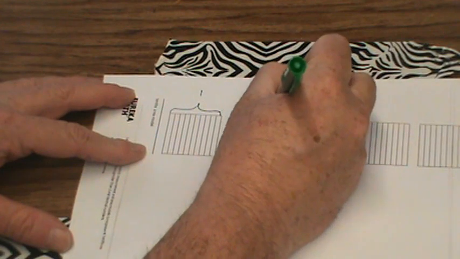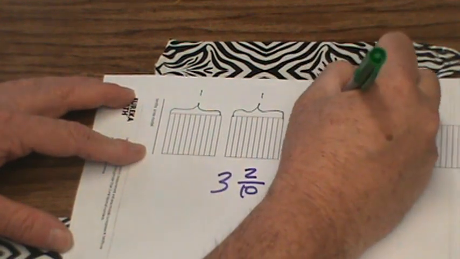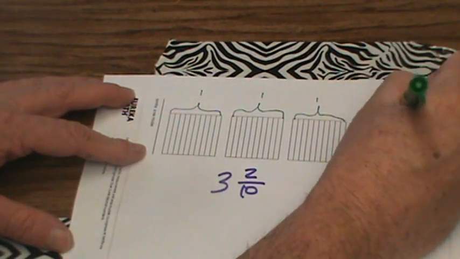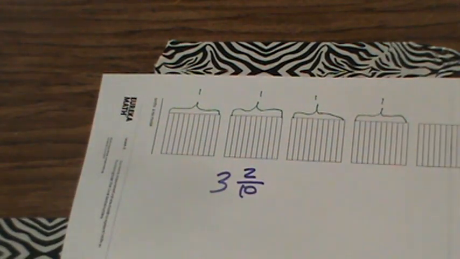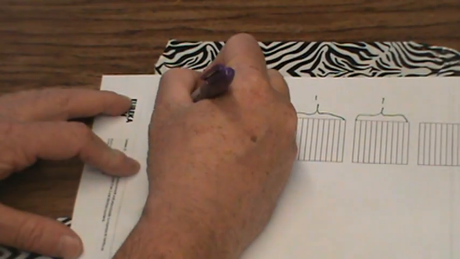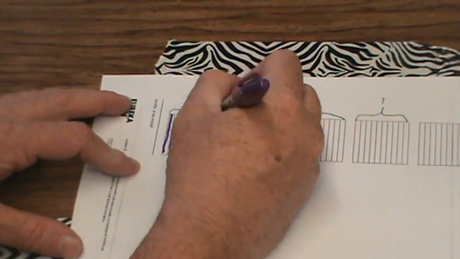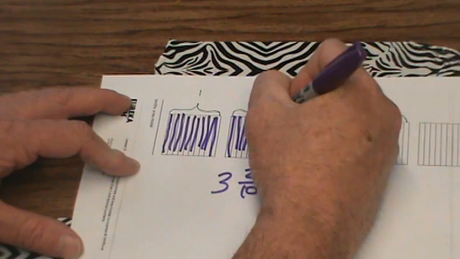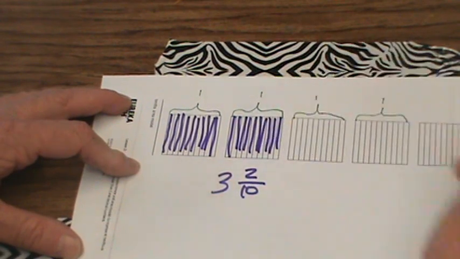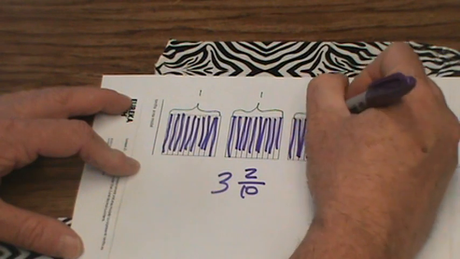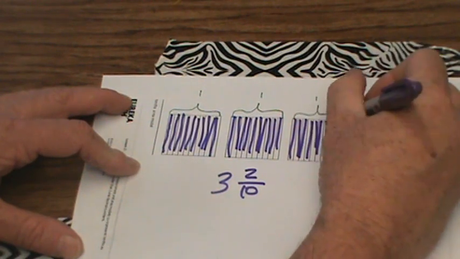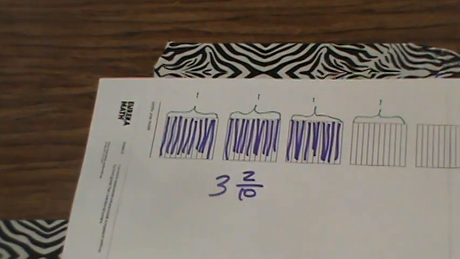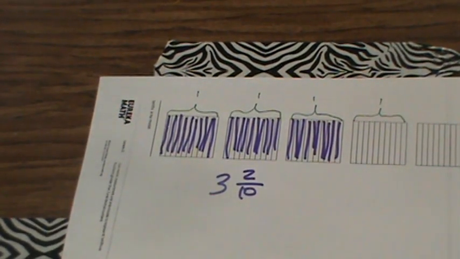1, 1, 1, and 1. So I have 3 whole ones, 10/10. So I can just go 1, 2, 3, 4, 5, 6, 7, 8, 9, and 10. That's 1. 1/10, 2/10, 3/10, 4/10, 5/10, 6/10, 7/10, 8/10, 9/10, 10/10. So I'm at 3. There's my whole 3. My 3 centimeters, 3 inches, 3 whatever.